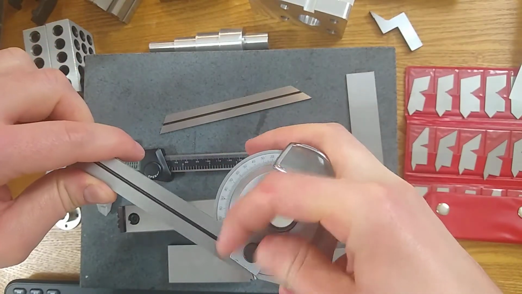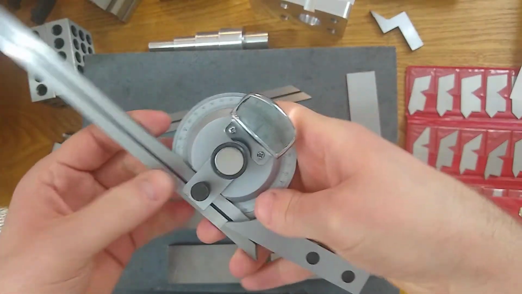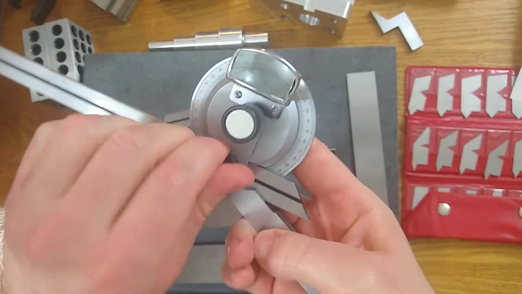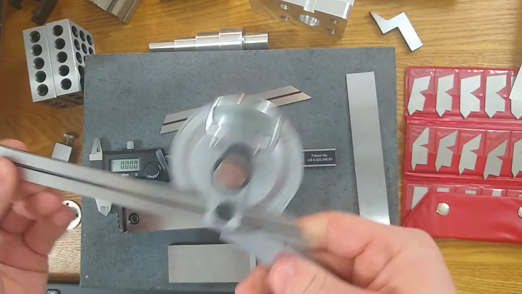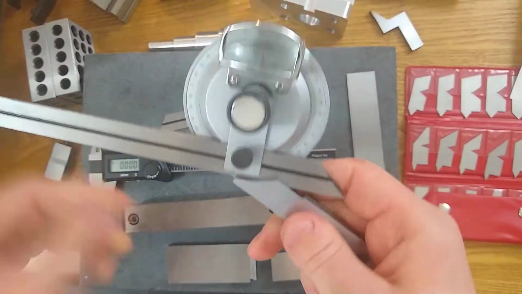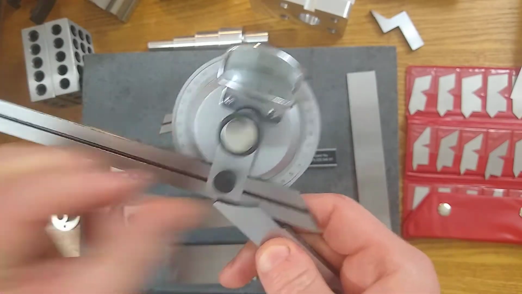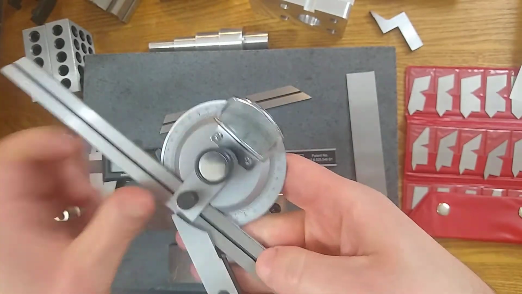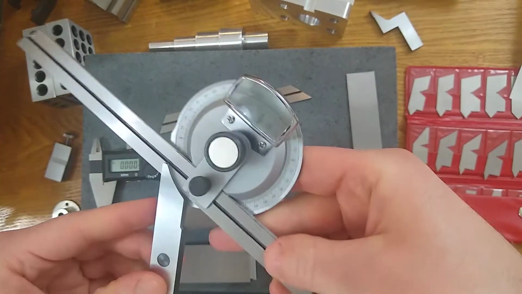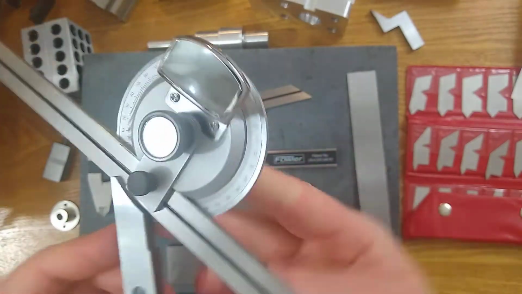There we go. So you've got to kind of wiggle it in. Once you're in the track, you can clamp it down. When you're clamped down with this knob here, the track won't slide. You can unclamp it, move the track, clamp it down again, and take your measurements.